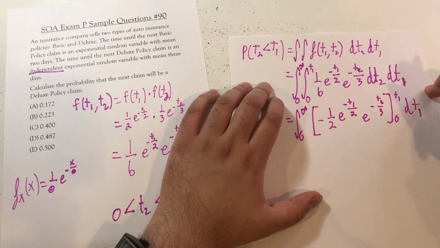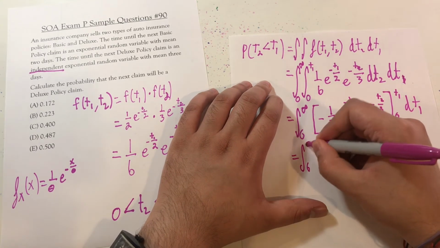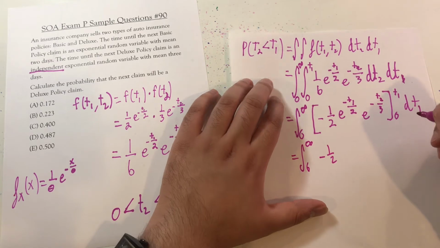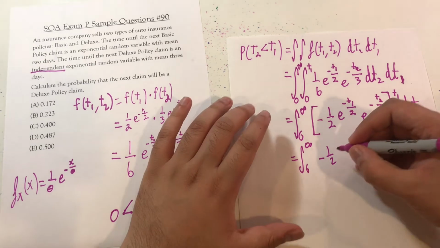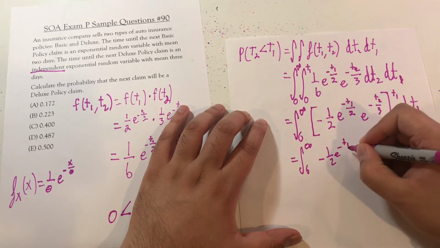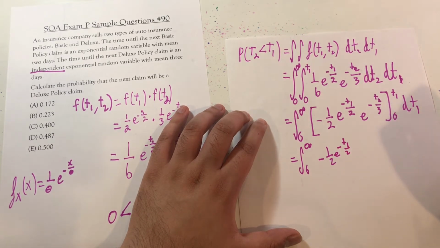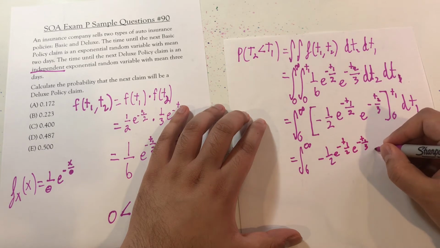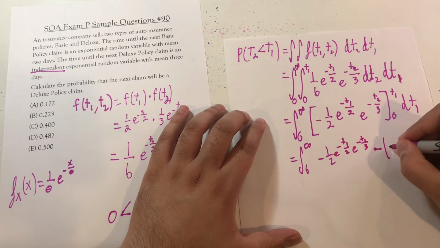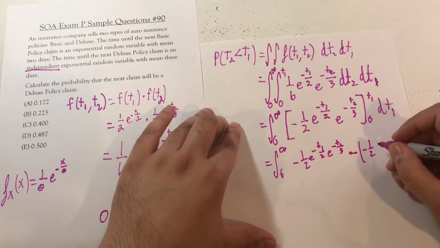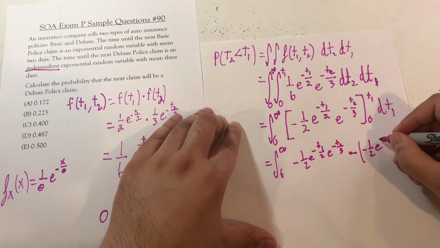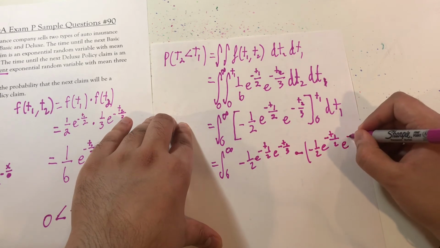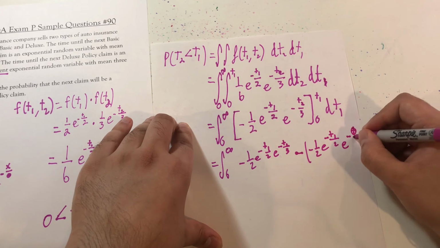Just making sure that's all correct. Yep. And then I have 0 to infinity of negative 1 over 2 e to the negative t1 over 2 times e to the negative t1 over 3, minus a negative 1 over 2 e to the negative t1 over 2 times e to the negative 0 over 3, or e to the 0.